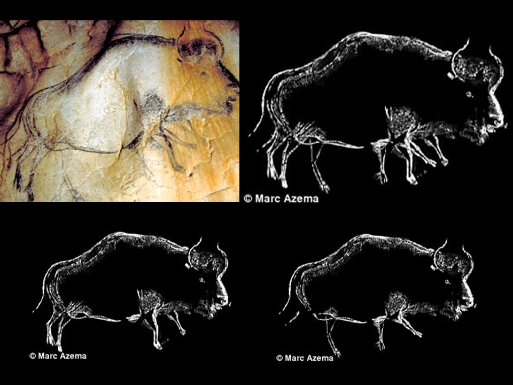So Mark Azema has taken this image of a bull from Chauvet Cave that has 8 legs, thought about it in flickering light, and with the contours of the wall, and realized that you would basically only see 4 legs at a given time in the flickering light and with the angles.